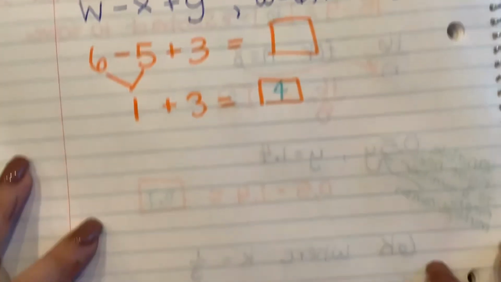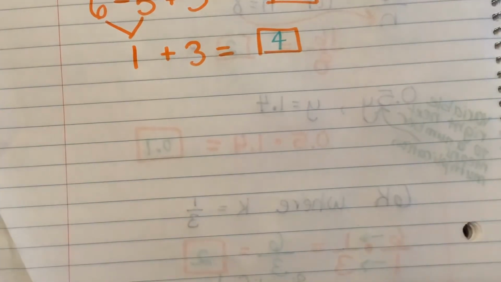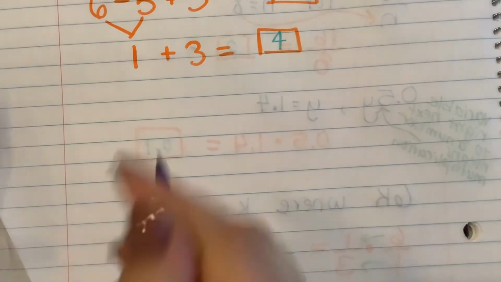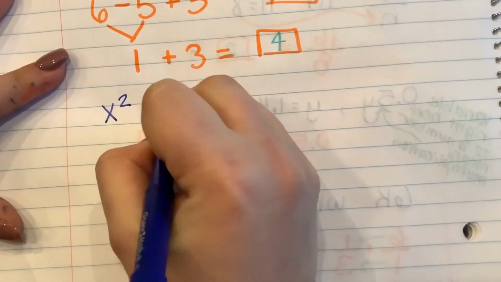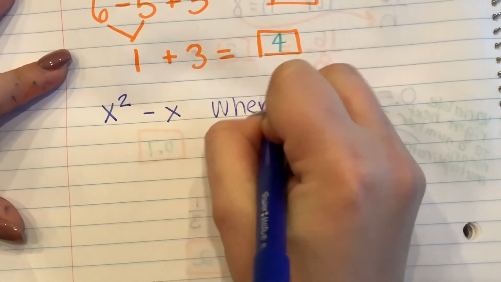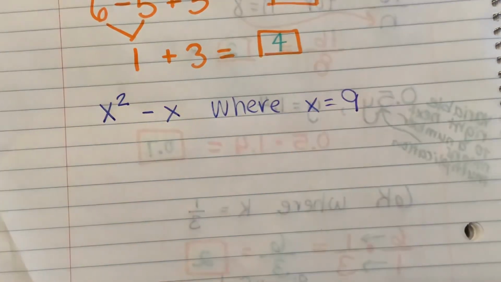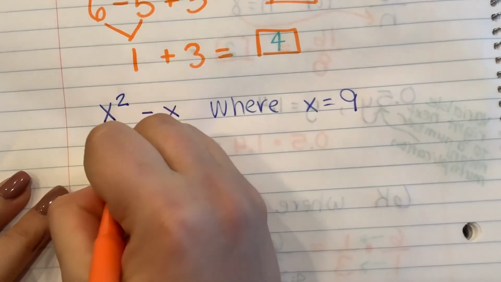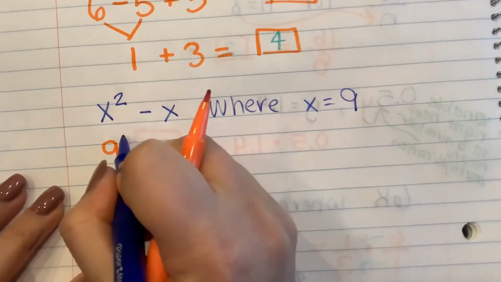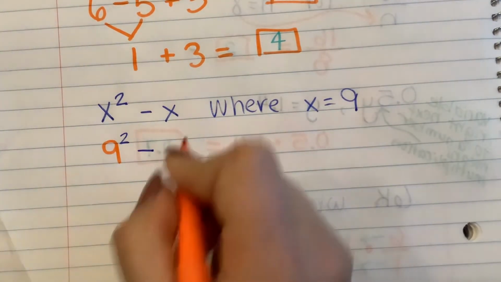The last example problem that we're going to look at today is the most challenging one of the day, and here we have some exponents. We have x to the power of 2 minus x, where x equals 9. We have 2 x's in this problem that we have to plug 9 in for. So let's substitute 9 in for x: 9 to the power of 2 minus 9.